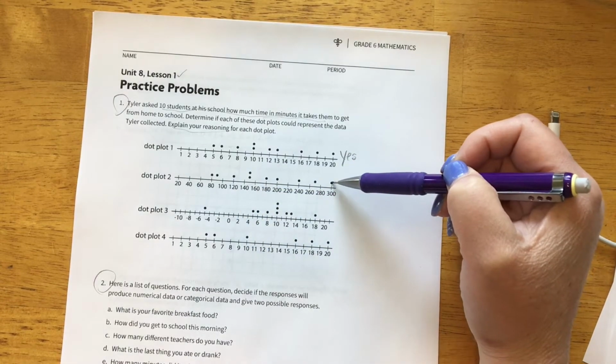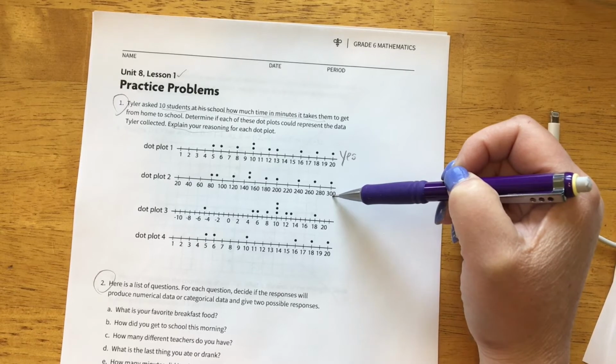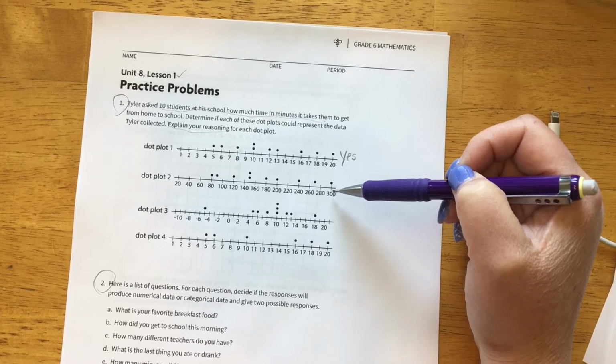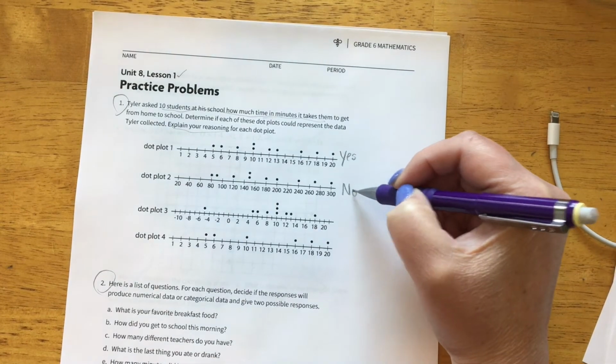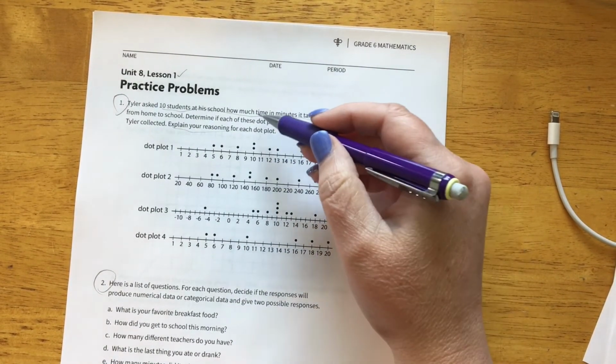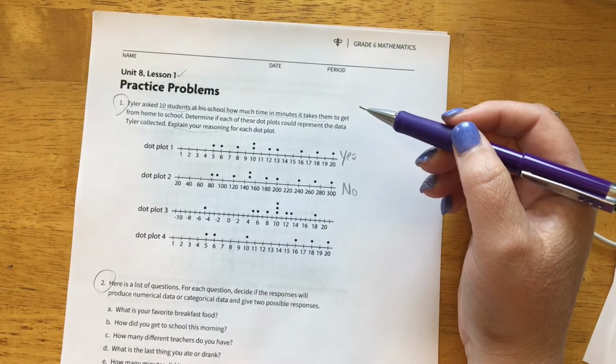Look all the way over here. This person would take 300 minutes to get to school? That does not make sense to me. Schools are not that far away from where we live, right? I would say a big fat no. I do not think this dot plot matches that question at all, right?